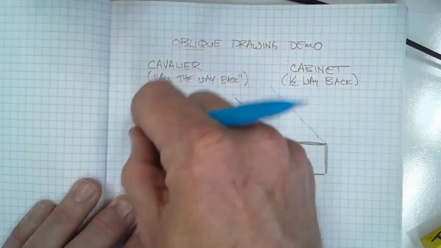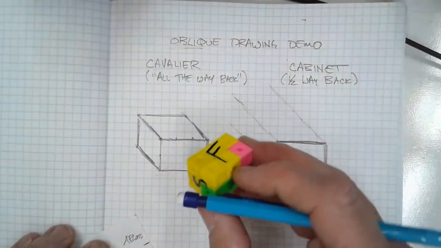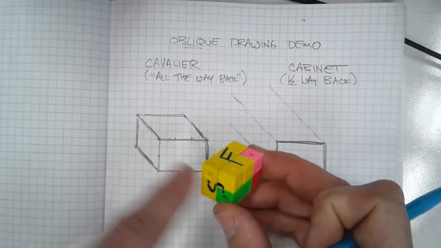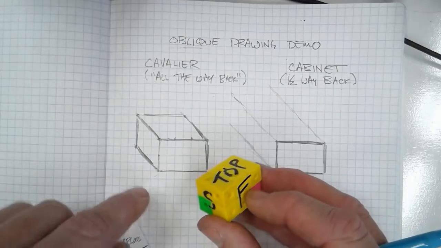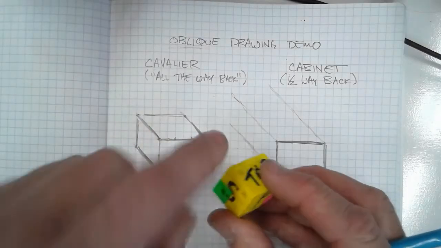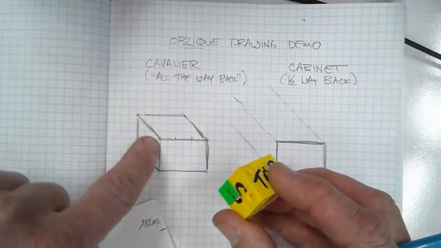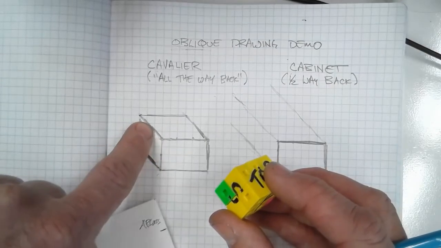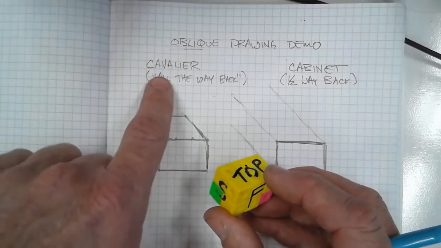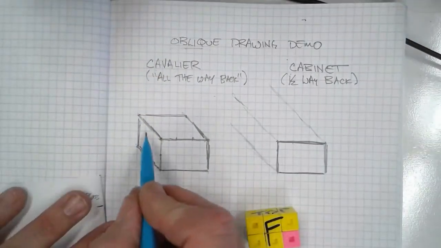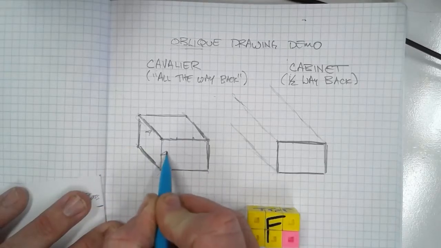Now, if you're looking at this and saying to yourself, that doesn't really look like this, you would be correct. One of the problems with cavalier is when we go as far back as we're, quote, supposed to, when we have depth perception, when things go farther away, we don't need to go as far back to get a realistic view. So, while cavalier will go all the way back, in other words, this length here is 4 of the squares, just like this.